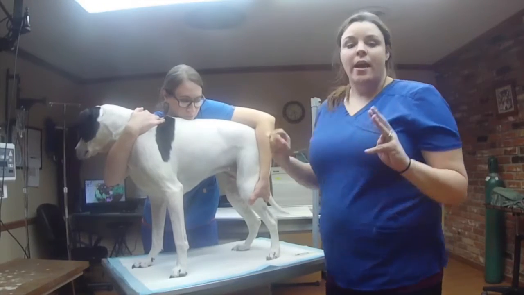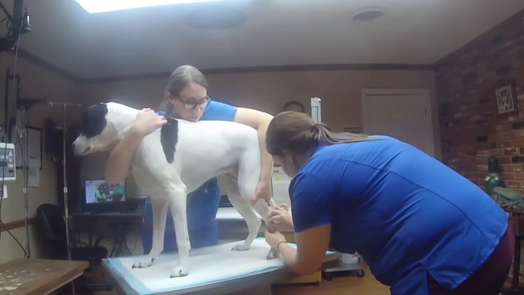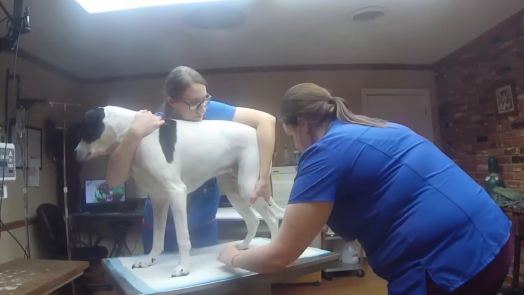We are going to do a lateral saphenous blood draw. So you want to clean the area, and then you're going to go bevel up.